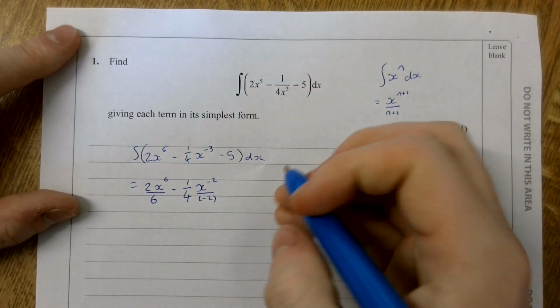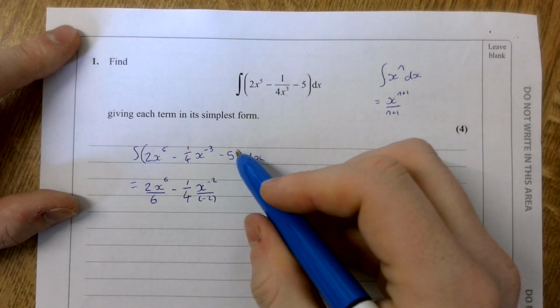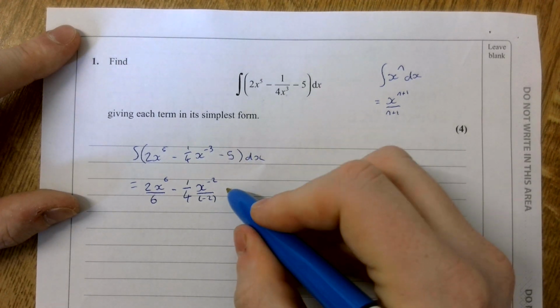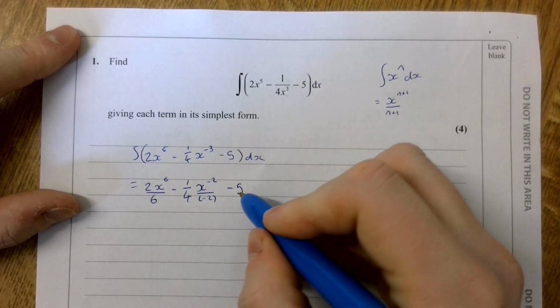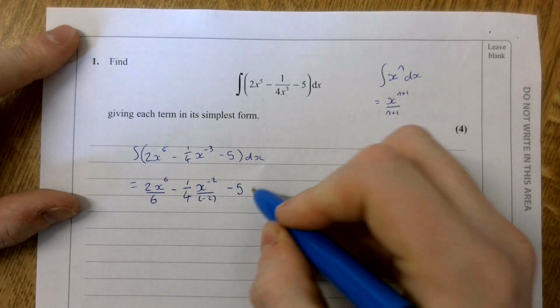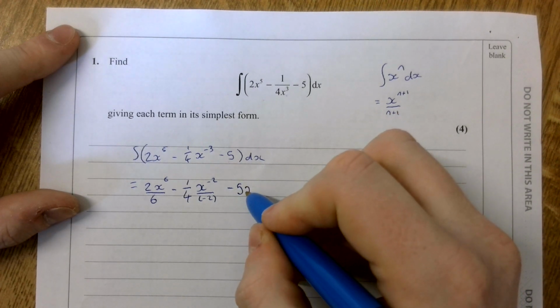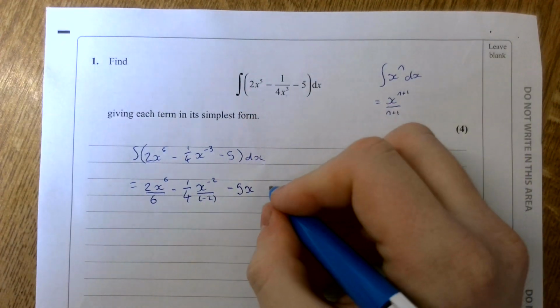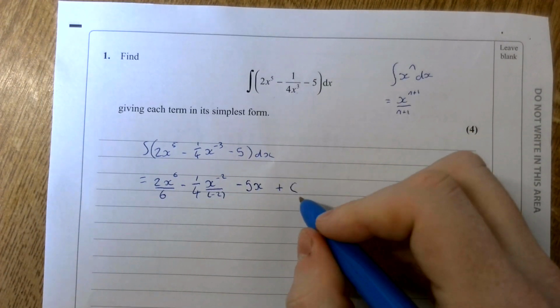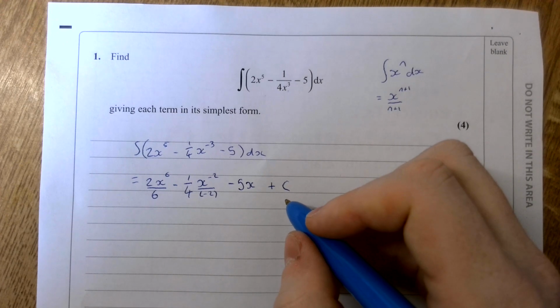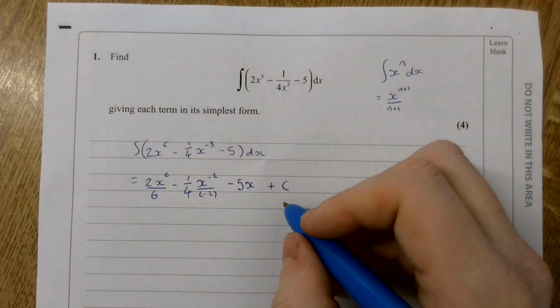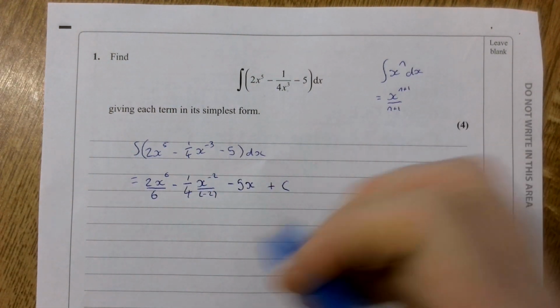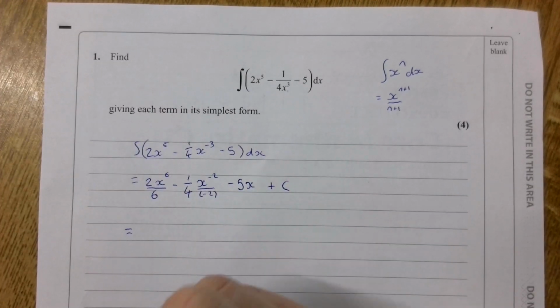I know this looks a bit messy at the minute, but we'll tidy it up. I've got a minus 5 on the end there. That's technically x to the power of 0. So we add 1 divided by 1, and that just becomes an x. Okay. Now we don't have limits, so one thing that we must remember there is our c, our constant of integration there. Let's go through and tidy all this up then.